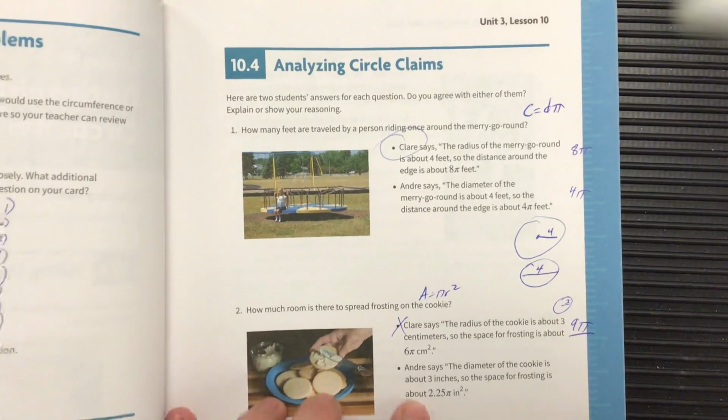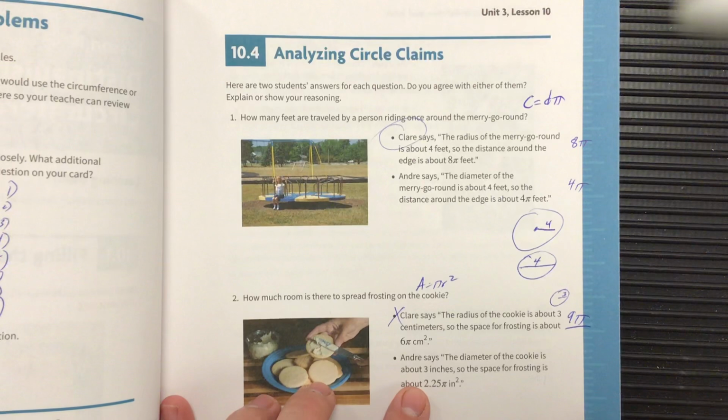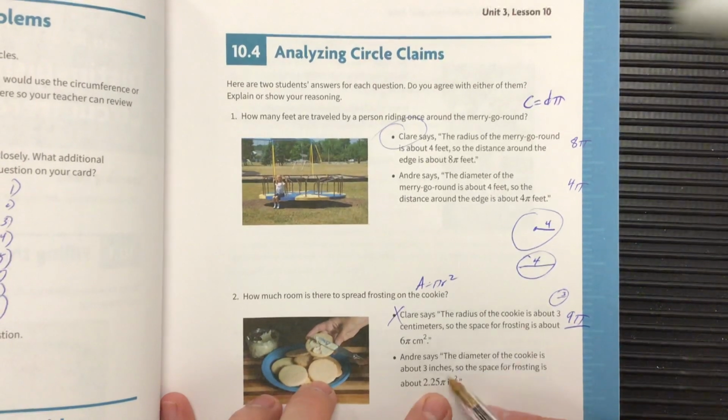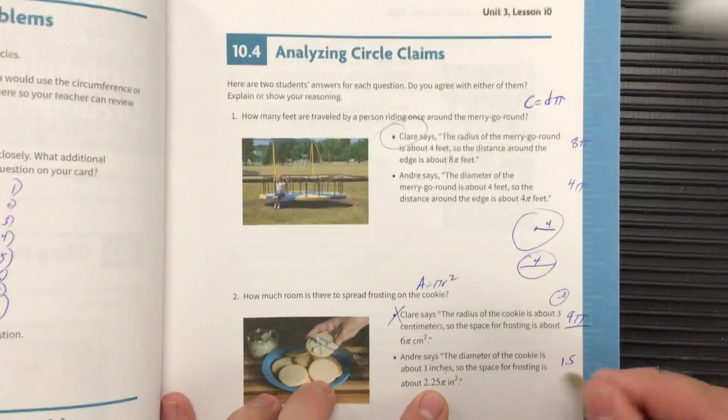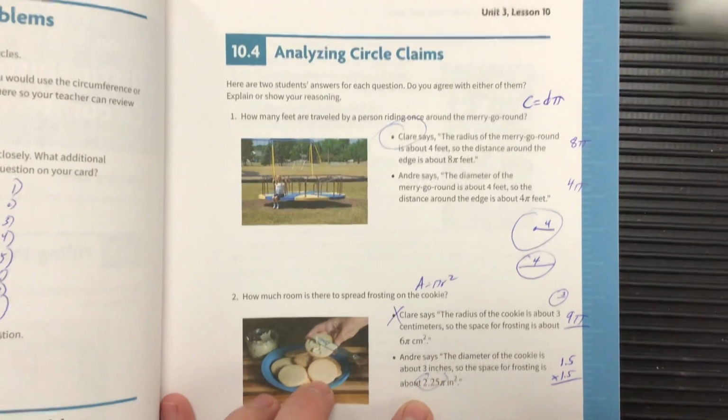3 squared is not 6. Andre says the diameter is about 3 inches. What's half of 3? 1.5 squared. What's 1.5 times 1.5? Is it that?